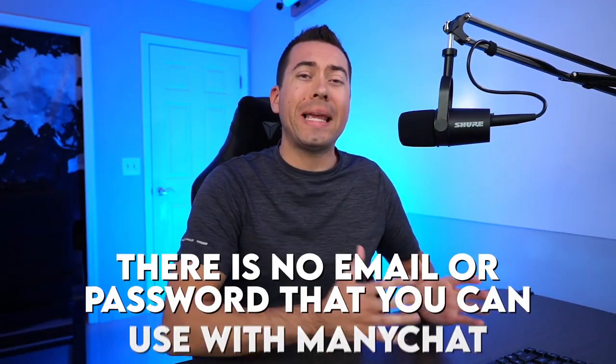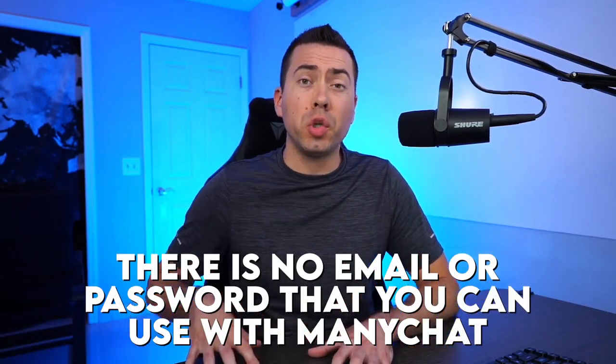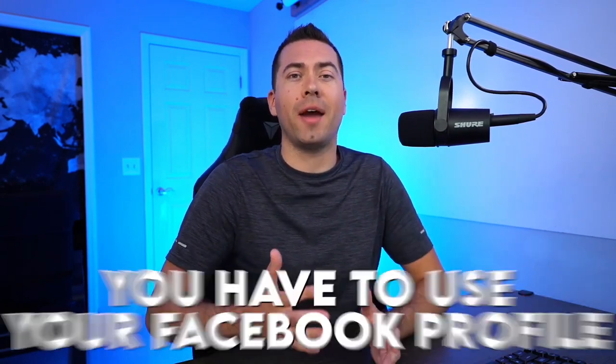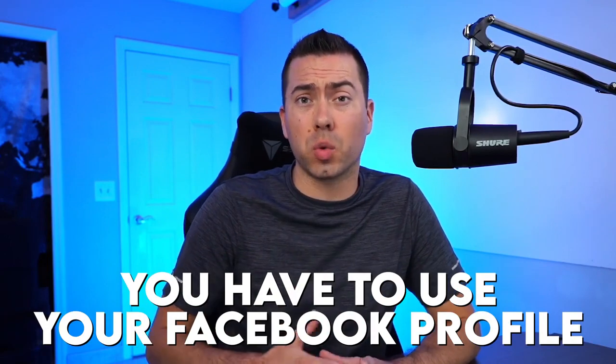Also, there is no email or password that you can use with ManyChat to actually create an account like you would with all the other accounts out there. Basically, you have to use your Facebook profile, your actual Facebook account, to create your ManyChat account, and then you would link up all your pages through there.